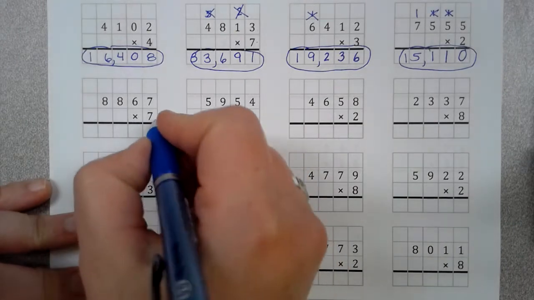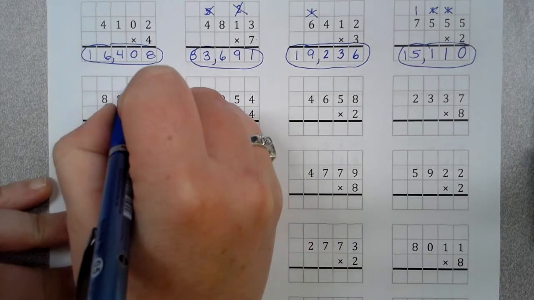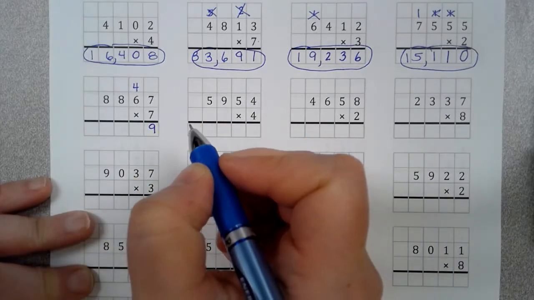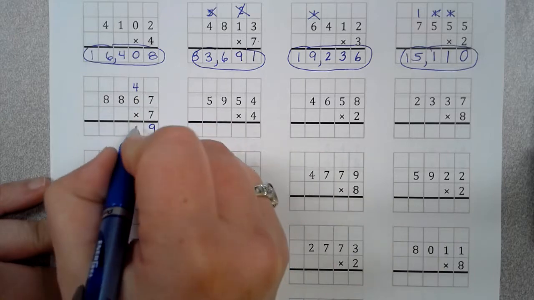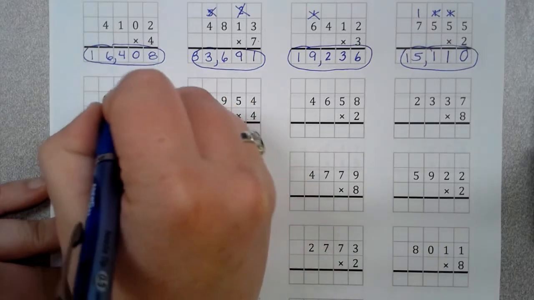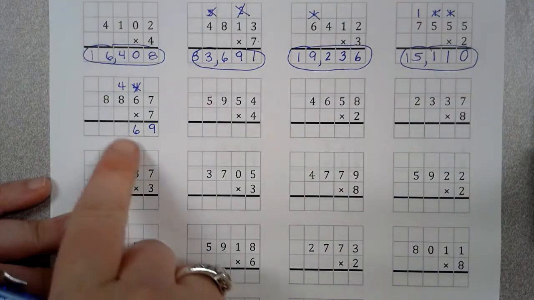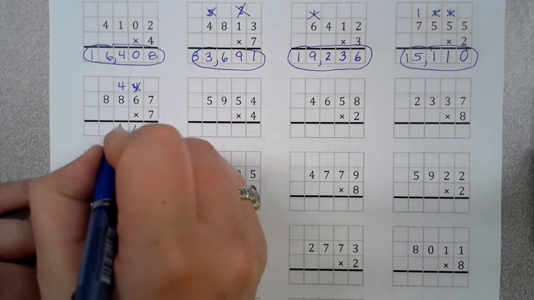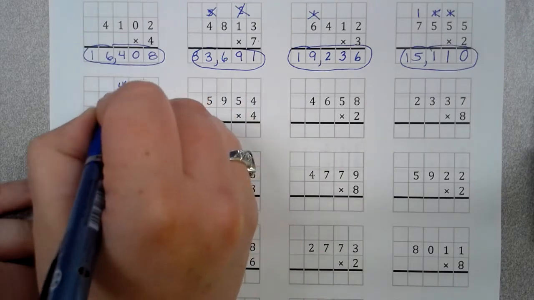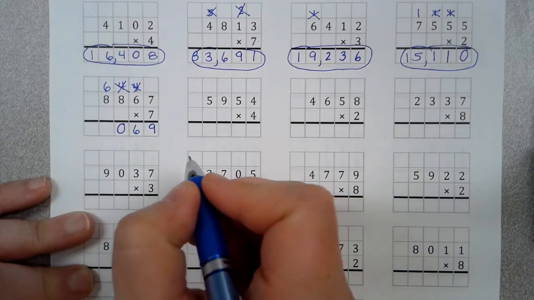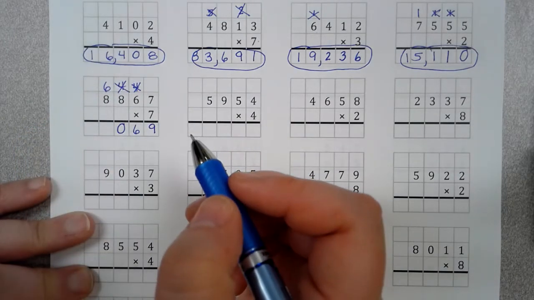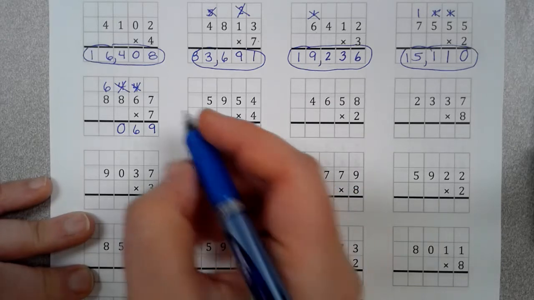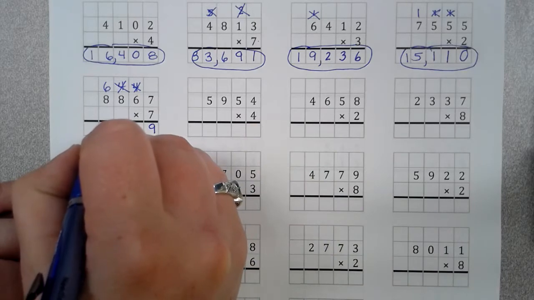So 7 times 7 is 49. So I drop my 9, kick up my 4. Okay. 7 times 6 is 42. 42 plus 4 is 46. 7 times 8 is 56 plus 4 is 60. So I'm dropping a 0 because the 0 is in the ones place, and I'm kicking up the 6. 8 times 6 is 56. 56 plus 6 is 64.